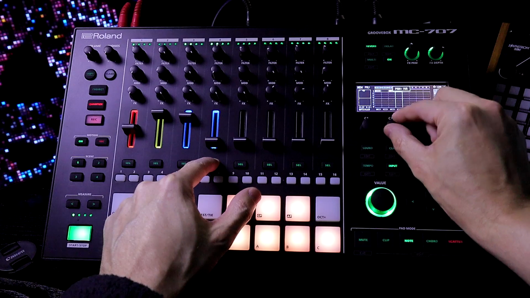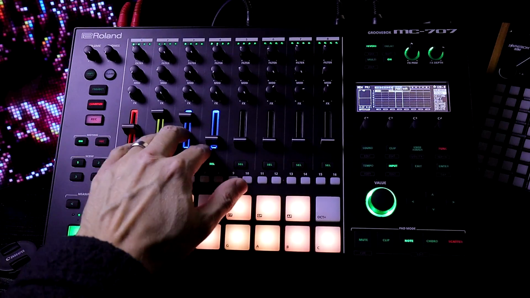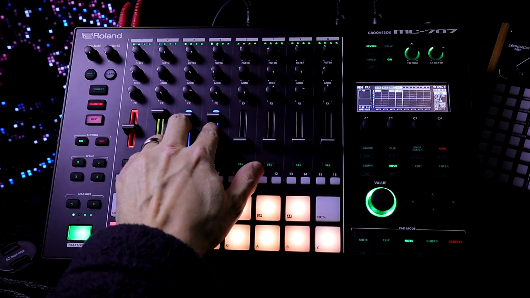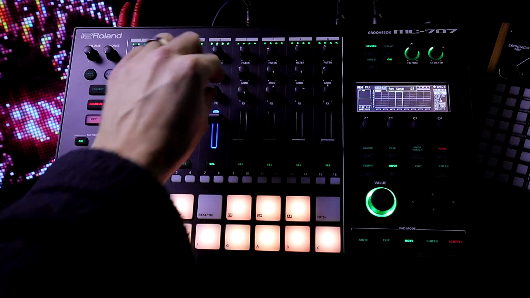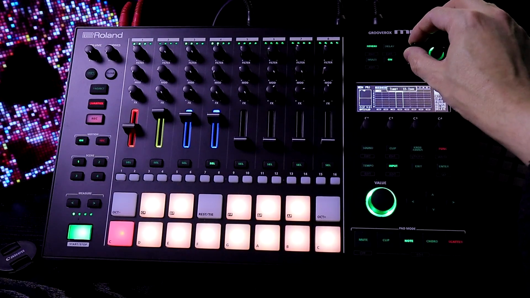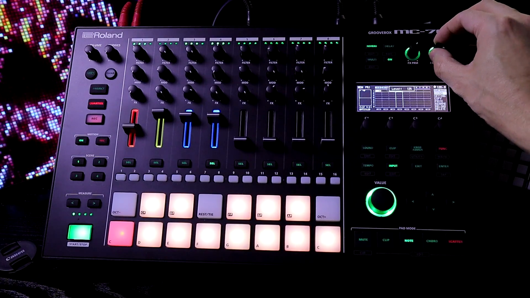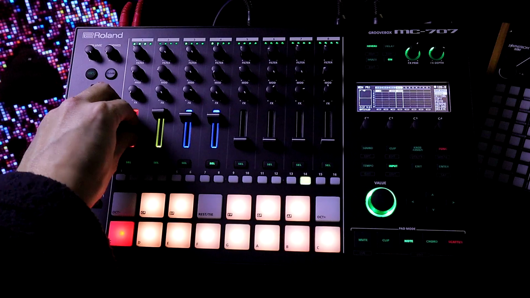Let's turn that to the right. I'm going to switch it to 40. I'll turn it up. I want to turn up the reverb here. Turn the drums down a little.